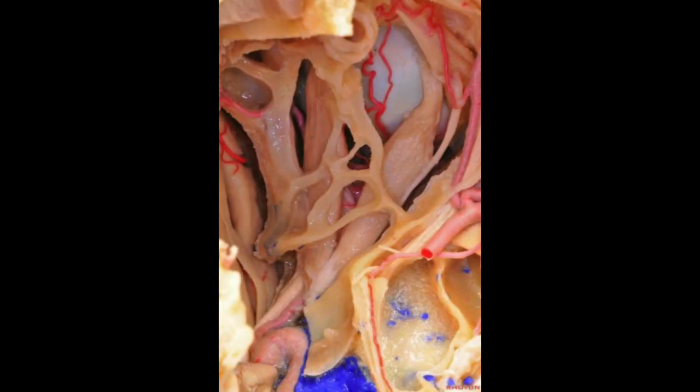And here you see how far the ethmoid air cells extend below the orbit. These are all ethmoid air cells that have been drilled out. So the route through the ethmoid, you can come in through the nose, through the ethmoid, and access the medial wall of the orbit as well as the floor in this area.